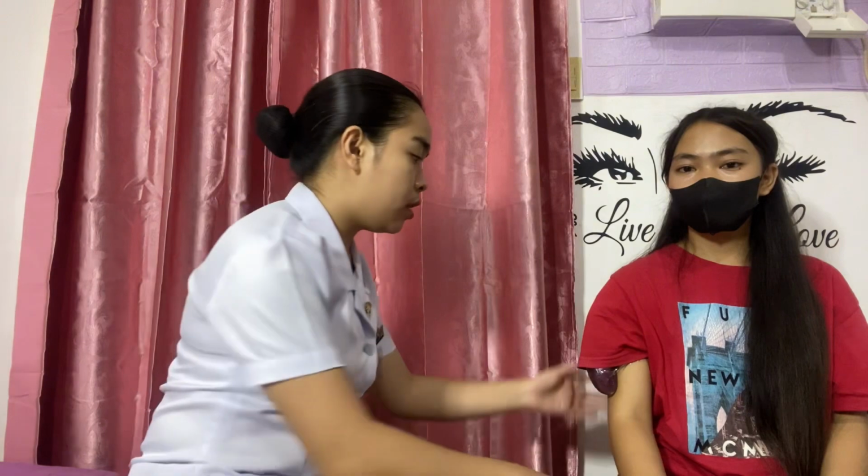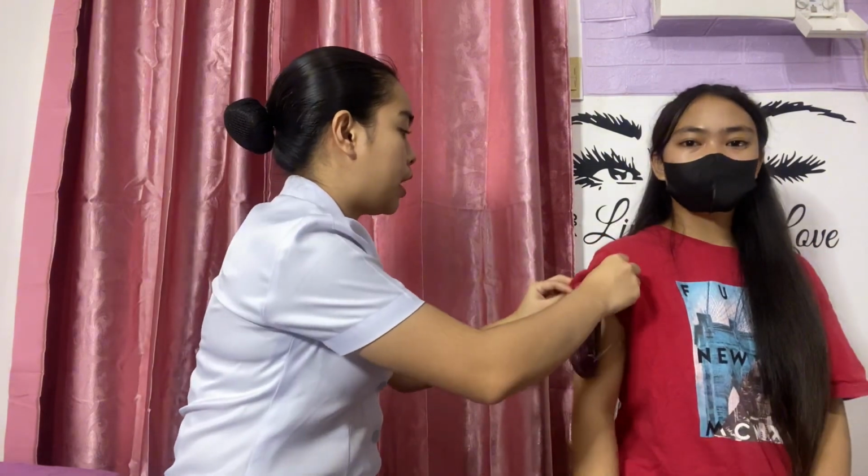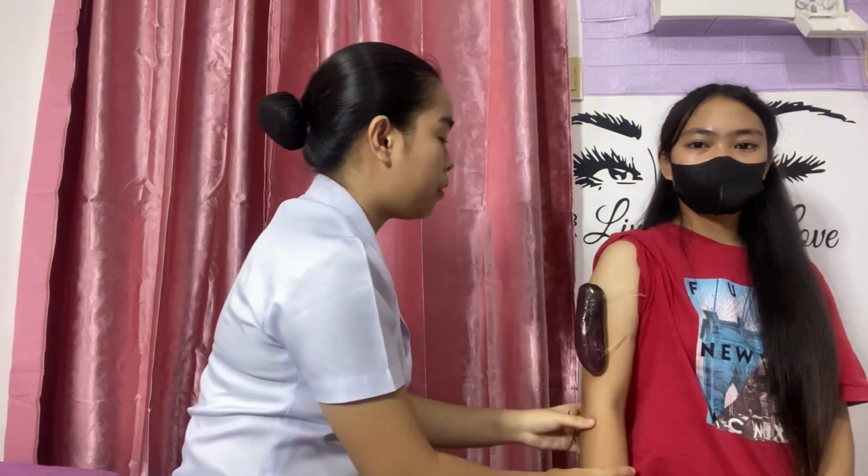So after explaining the procedure to the patient, we'll proceed with assisting the patient in the most comfortable position for her and select the site for injection. So, ma'am, I'll just expose your shoulder lang po. So, are you comfortable po, ma'am? Now, for intramuscular injection, we have to select the site that is free of lesion, free of inflammation, swelling, and tenderness. So, we have to apply clean gloves.